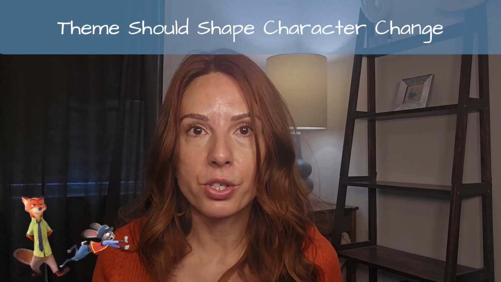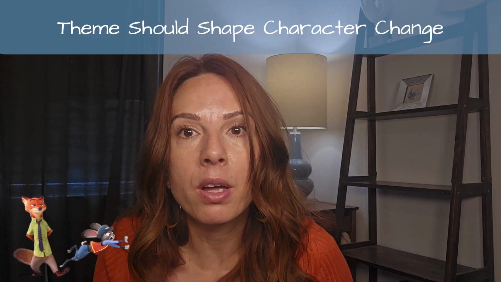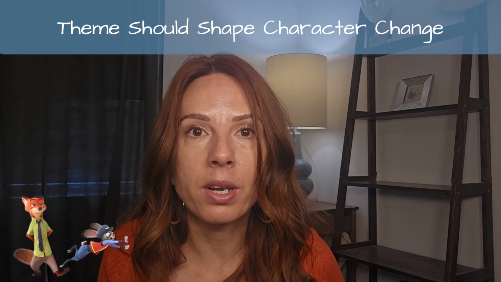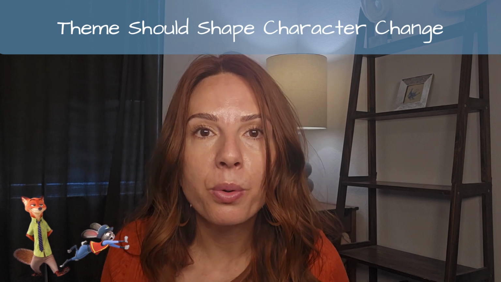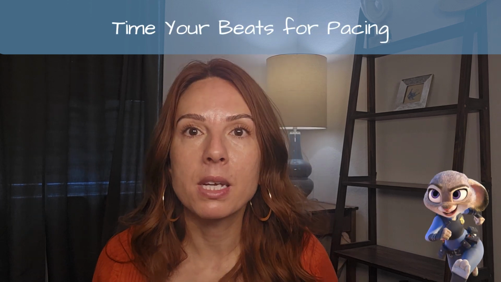Themes should shape character change. In the theme stated beat, someone usually says something that sounds wrong, but will prove right. The theme should echo in the character's arc, especially at the midpoint and dark night of the soul. If your theme is, you can't do it alone, show your hero trying and failing alone until they finally reach out.